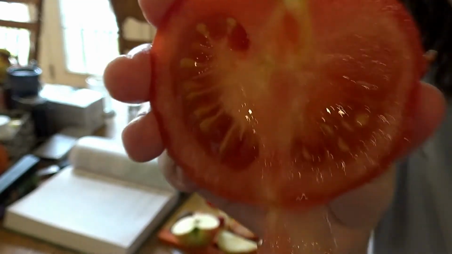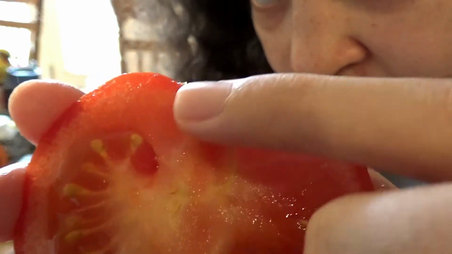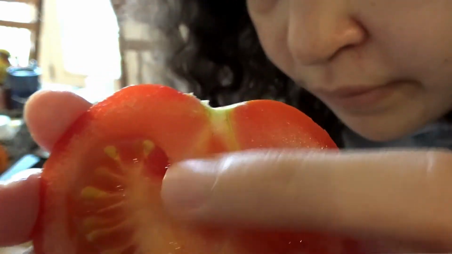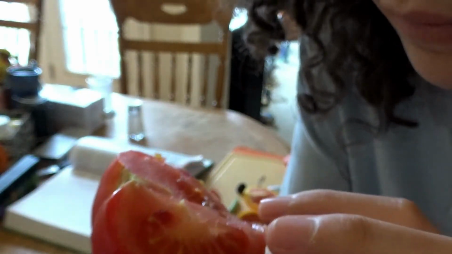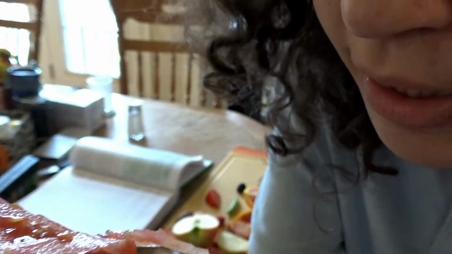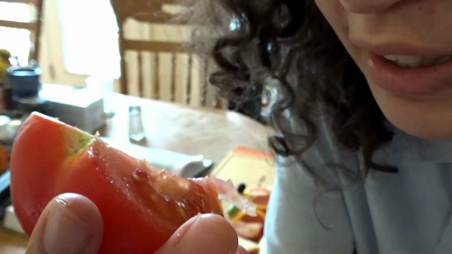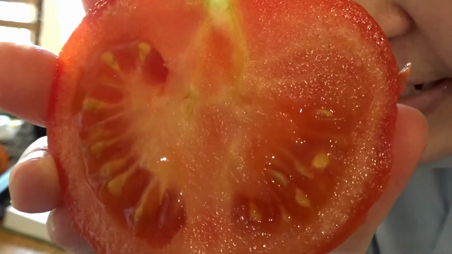Aha! Here we go. This one also has a ring in it. See right here? Now, some people say that a tomato looks similar to a heart. I can see that, but I think it also looks kind of like a kidney. Look like kidneys in there.